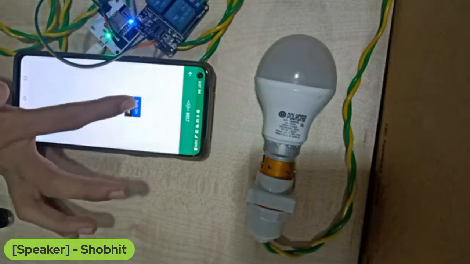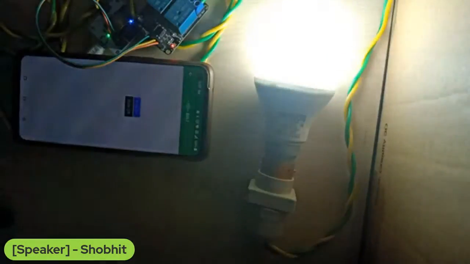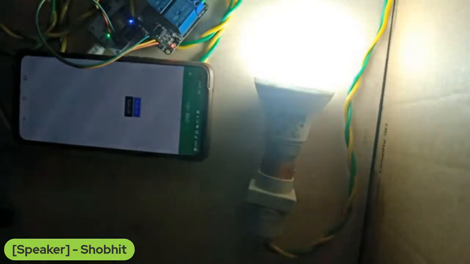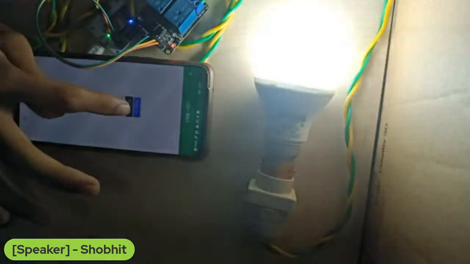What I'll do is I'll click on button on. It is flickering. It is due to the camera only. In real, it is glowing only. I'll turn it off.